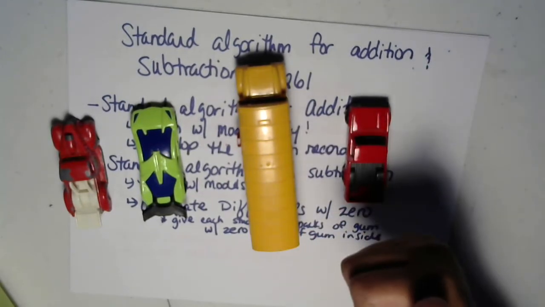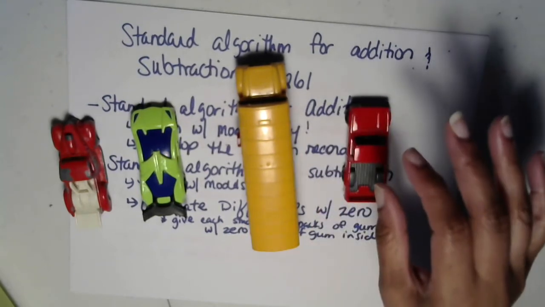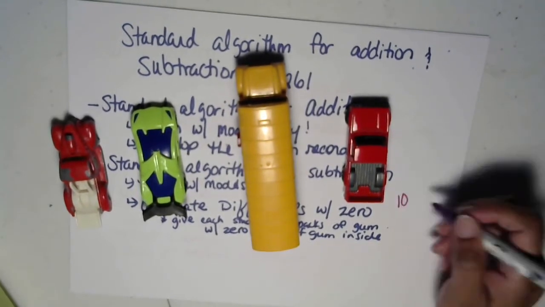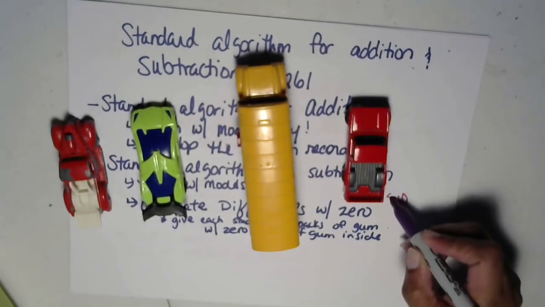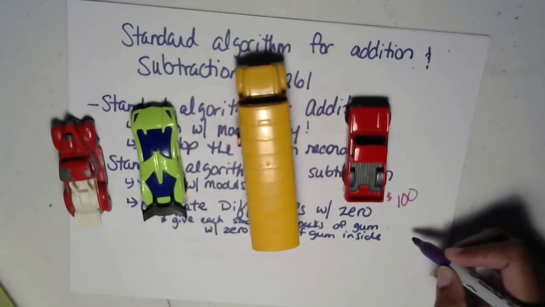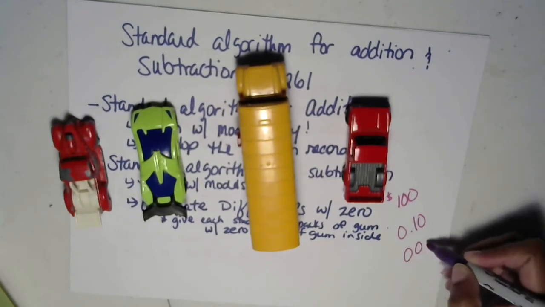We don't count it. We rarely say it. But when we put it in a number, it changes the value of the number. What do you mean? Here's 10. How many of you would like this much money? Versus how many of you would like this much money? Versus how many people would like this much money?